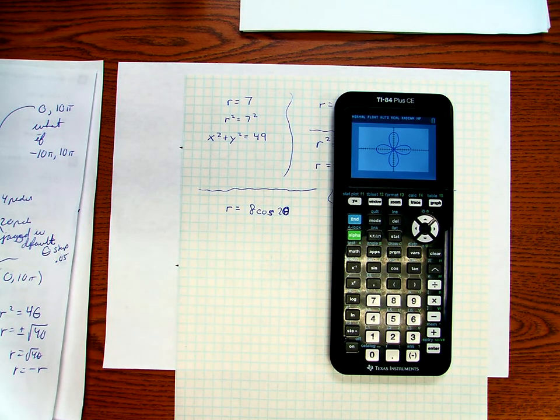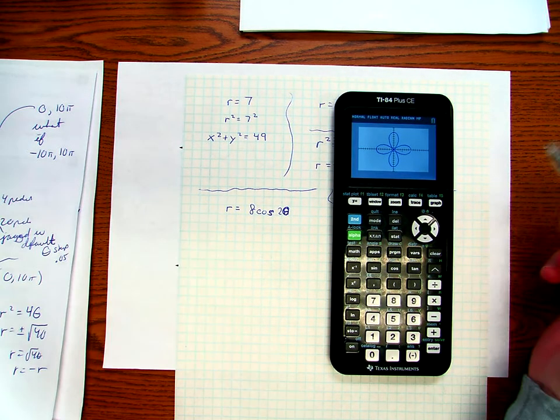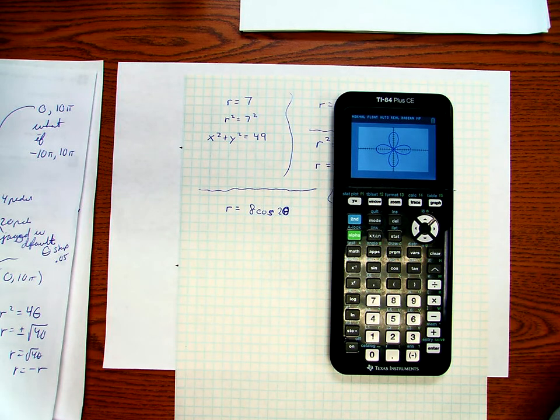So we end up getting a Rose curve, and each one of those loops is known as a petal. So this is a 4-petal Rose curve.